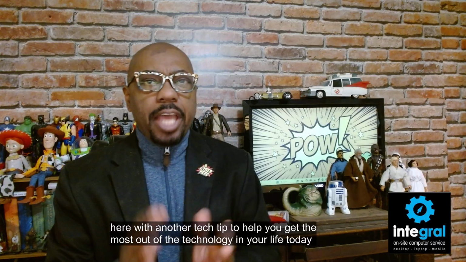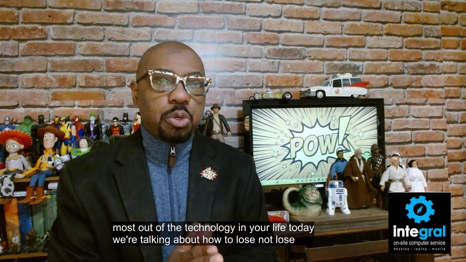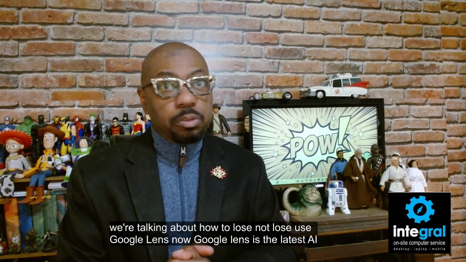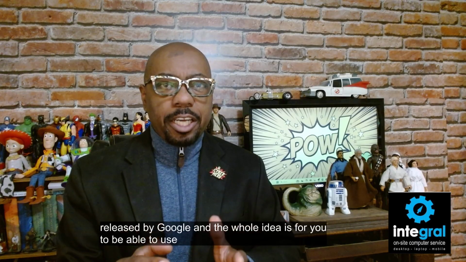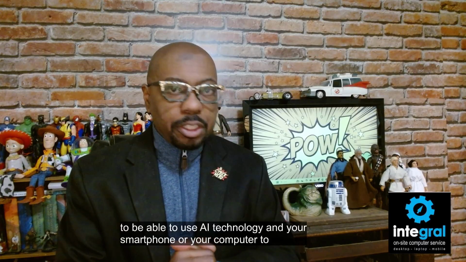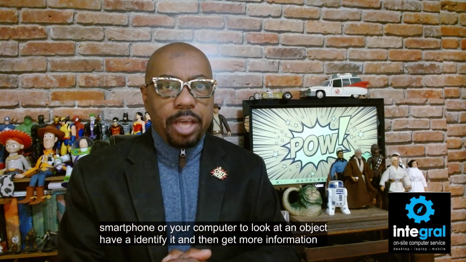Today we're talking about how to use Google Lens. Now Google Lens is the latest AI tool released by Google, and the whole idea is for you to be able to use AI technology in your smartphone or your computer to look at an object, have AI identify it, and then get more information about that object.